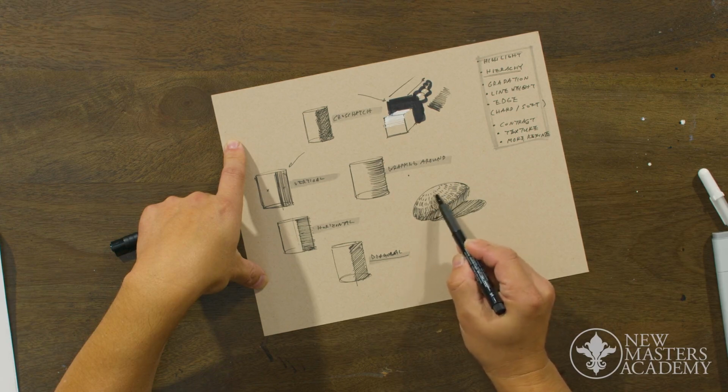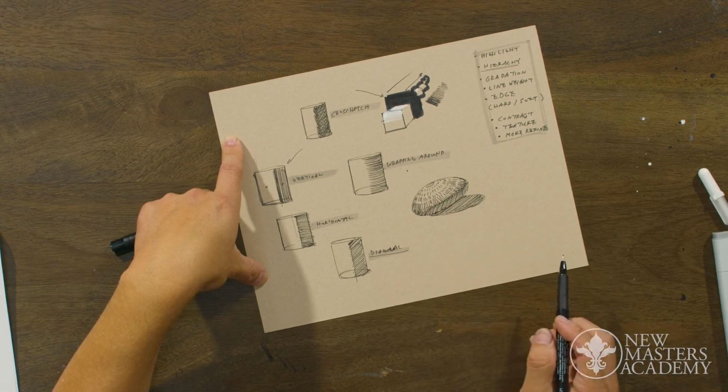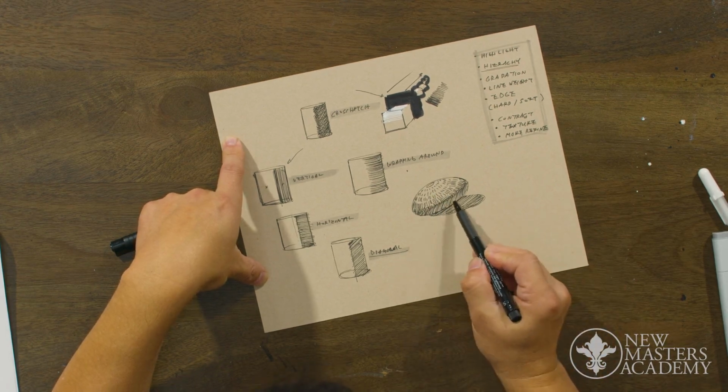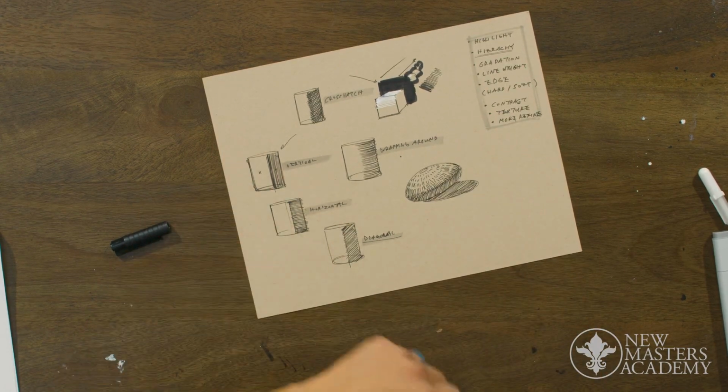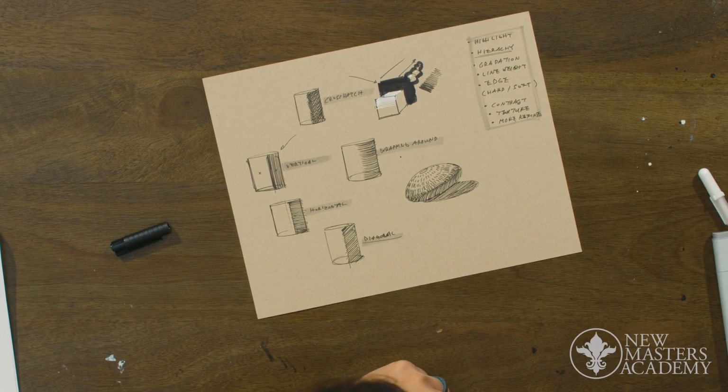So all the way up to the highlight. So little tiny broken lines, you can do that. One of my favorite ways to do it.